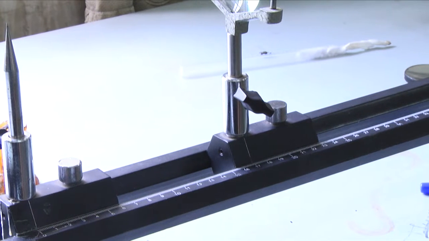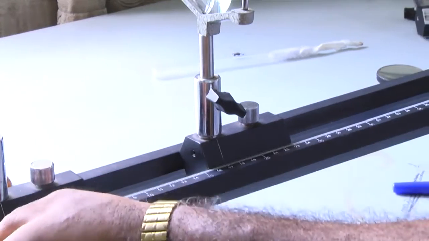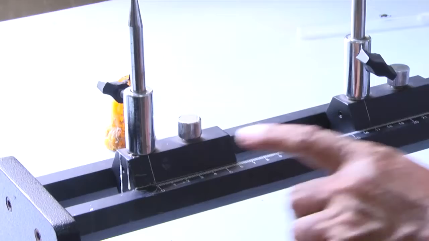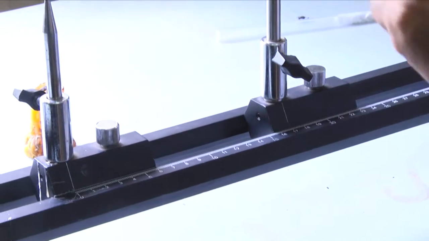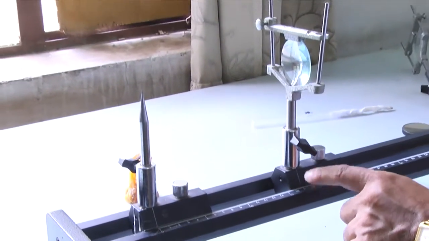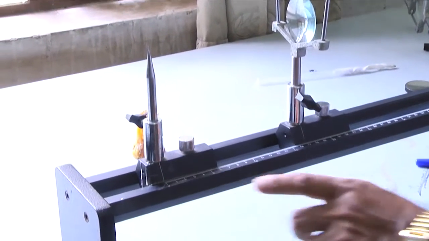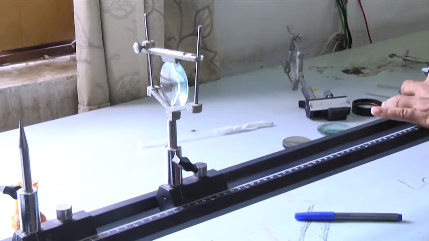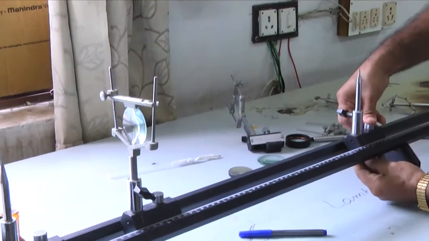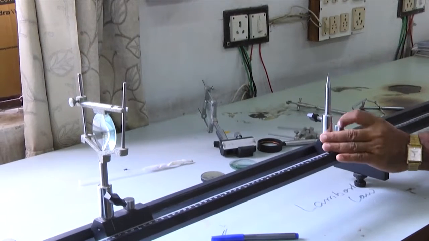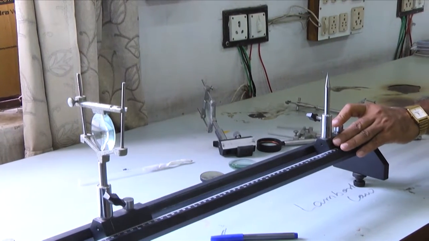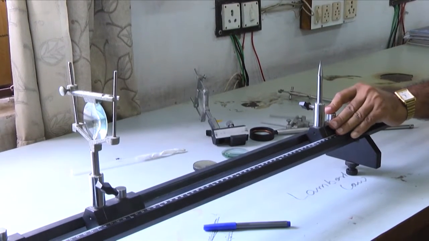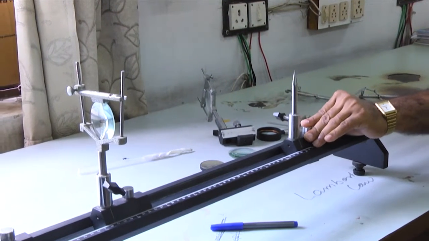Okay. So, we will note down this position of the image object needle and the position of the lens. It is around 17 now, this is the 0. Now, I have to take this image needle and change the distance.